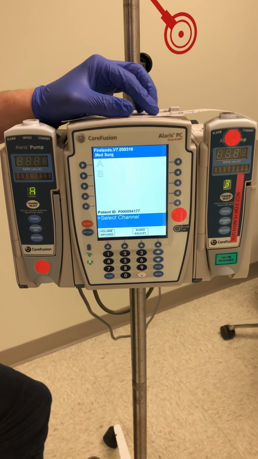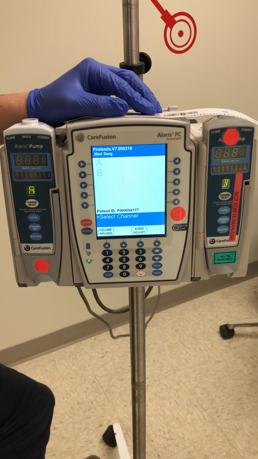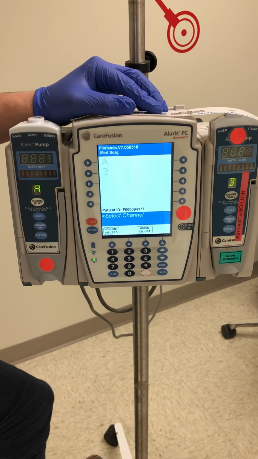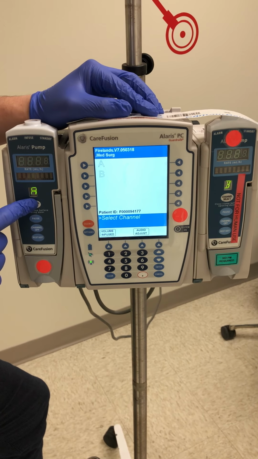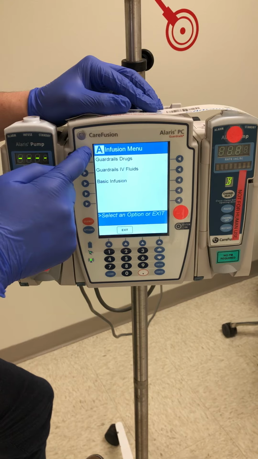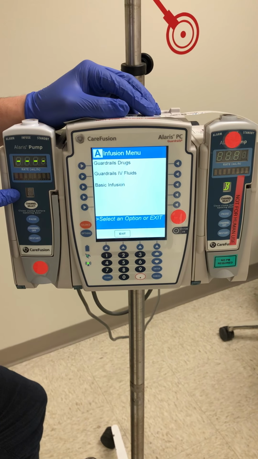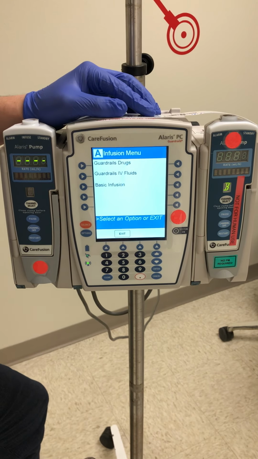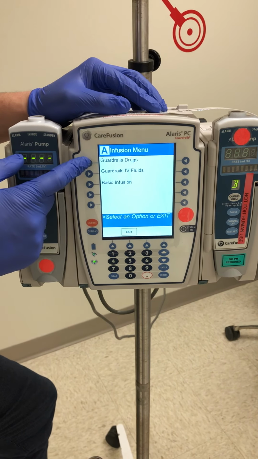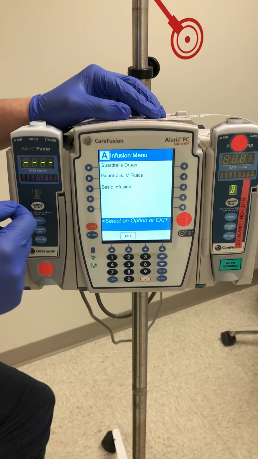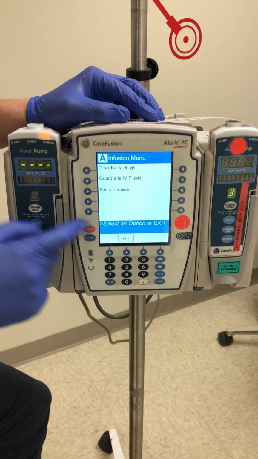So to hang a primary line, I want to make sure I select the channel first, and I will click channel select. You're going to notice then channel A infusion menu is provided and channel A is blinking. 3 options here. You have guardrail drugs, guardrail IV fluids, and basic infusion.